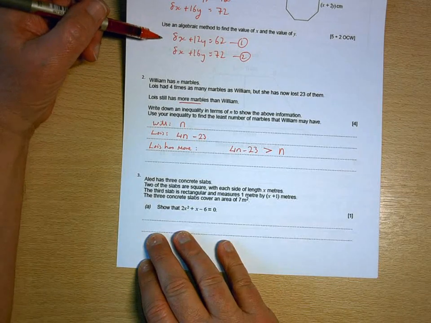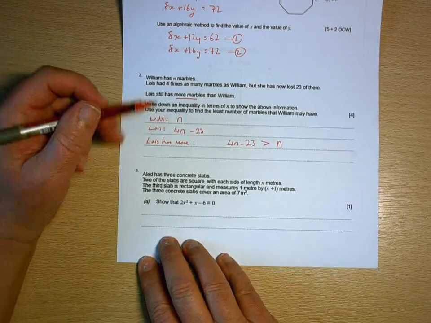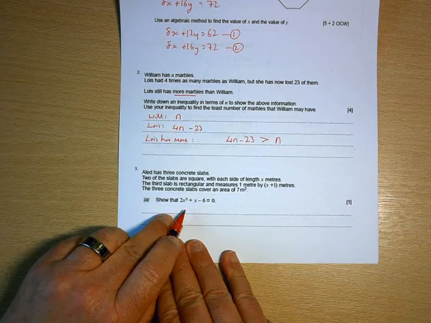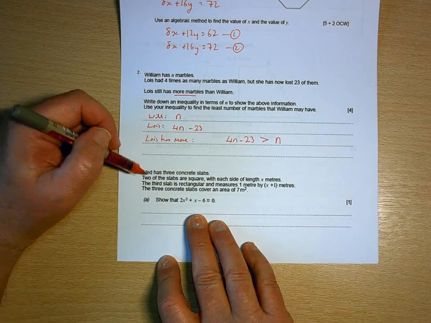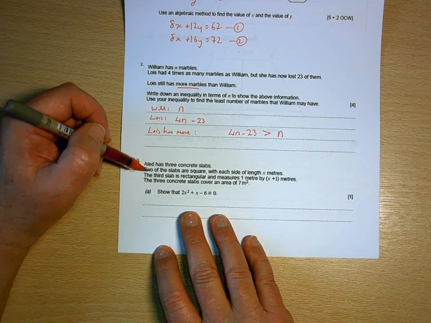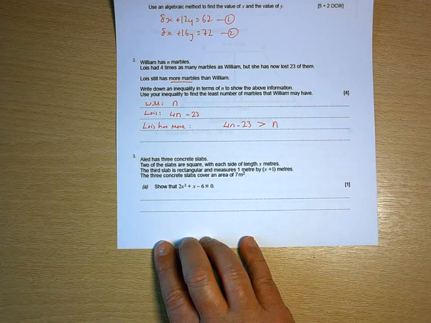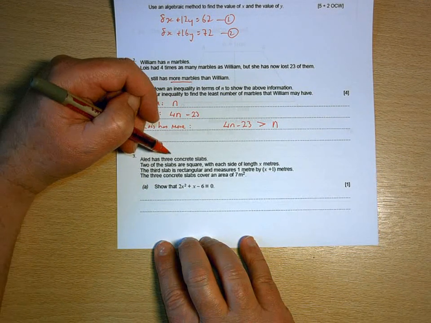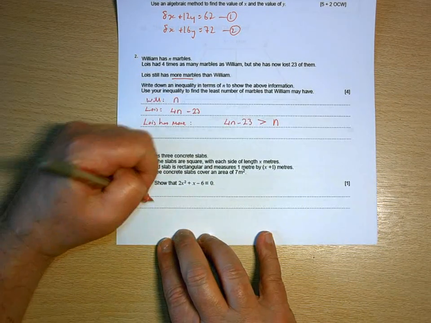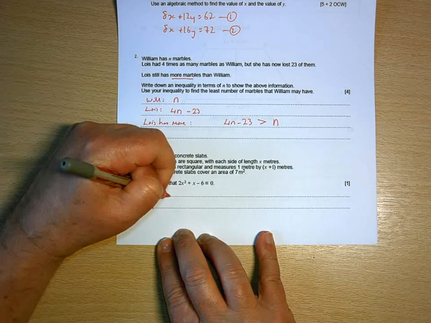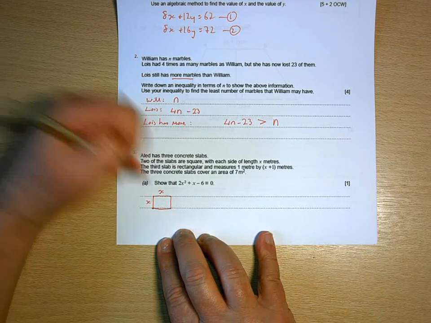So that first one was a simultaneous equation, the second one was an inequality, the third one, looking at what we did yesterday, is clearly a quadratic. So Aled has 3 concrete slabs. You'd have a lot more space on the real exam, by the way, than I've given you here. 3 concrete slabs. 2 of the slabs are square, with each side of length x meters. So I've got square of length x, which means they're all of length x.